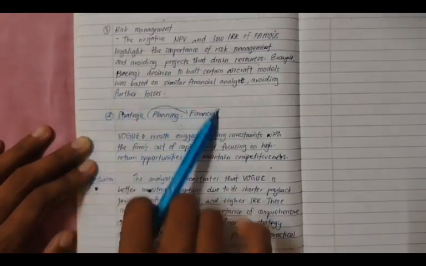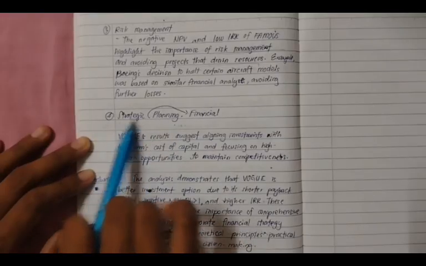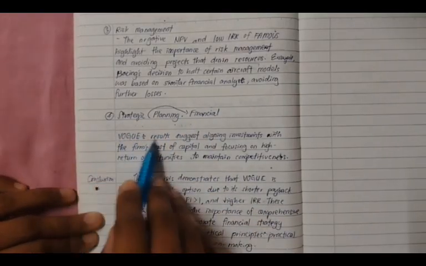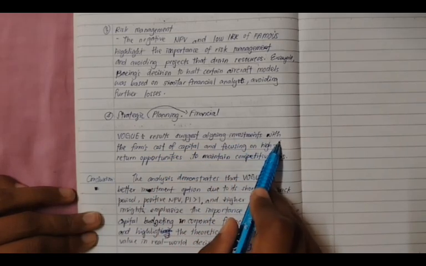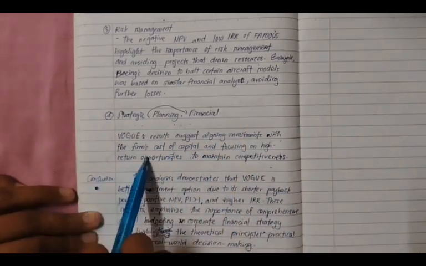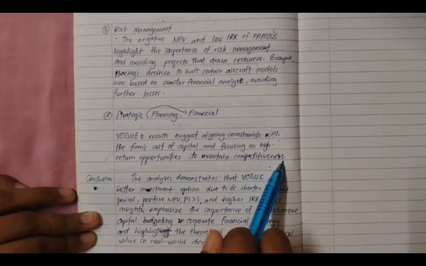So the final point we can discuss is strategic financial planning. Wagyu's results suggest aligning investment with the firm's cost of capital and focus on high return opportunities to maintain competitiveness.